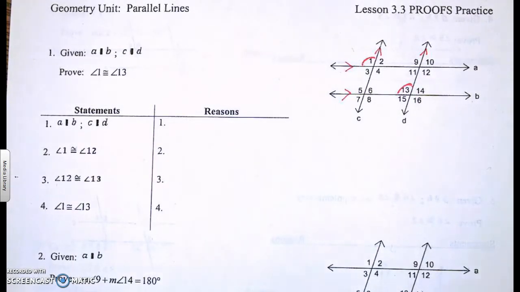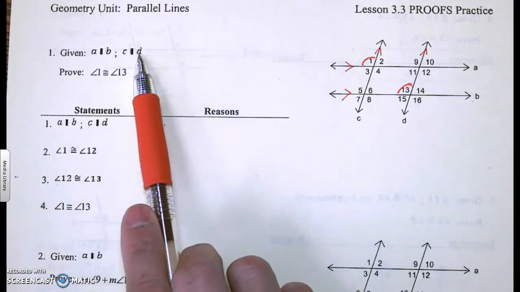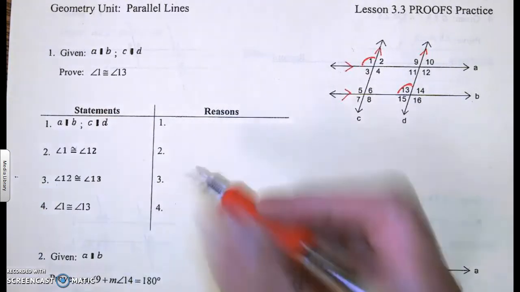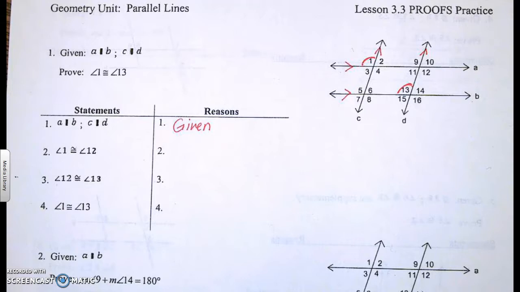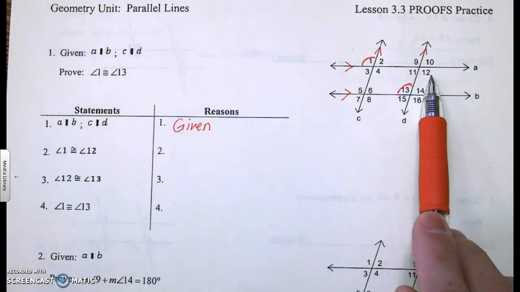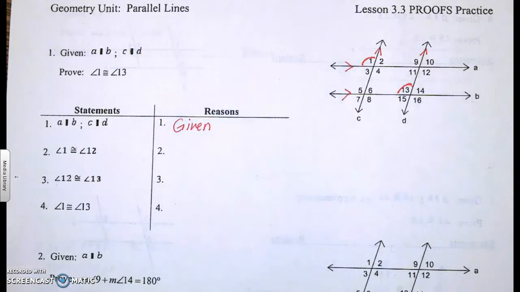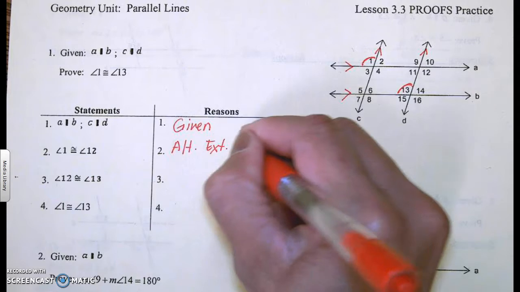In any proofs, the very first statement that we use is the given. Most of the time, like 99% of the time, we are going to put the given in our statement, and then your reason is that it is given. Okay, now let's take a look at the next one where it says angle 1 is congruent to angle 12. So angle 1 is congruent to angle 12, and we all learned this. These two angles are alternate exterior angles, and so our reason is going to be alternate exterior angles theorem.